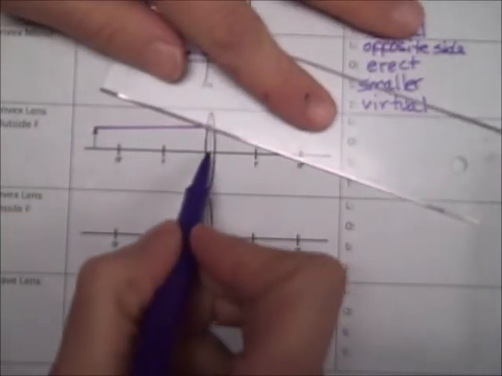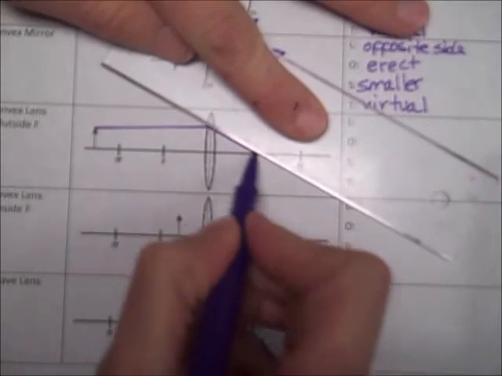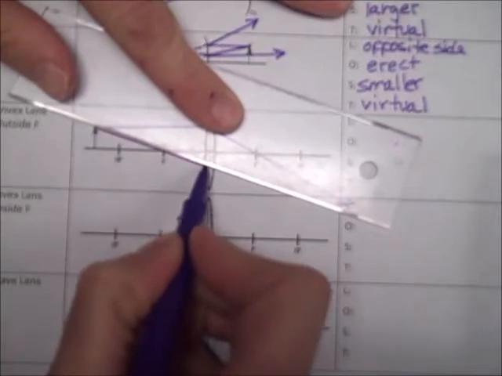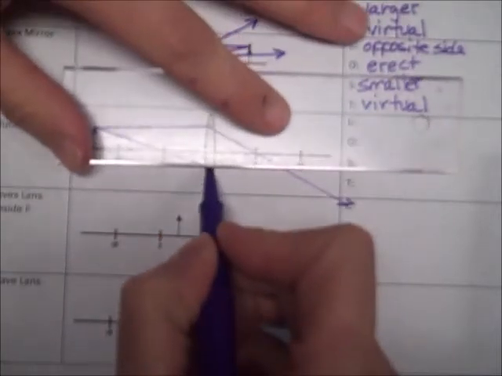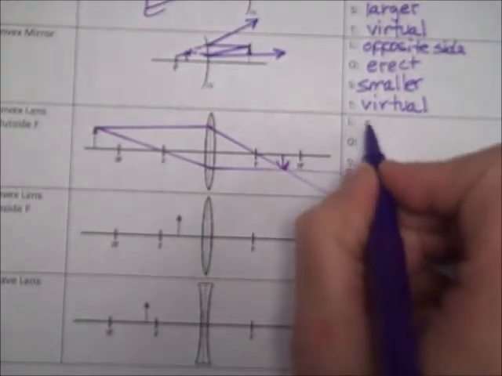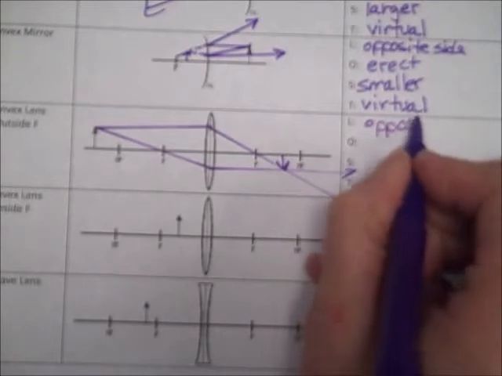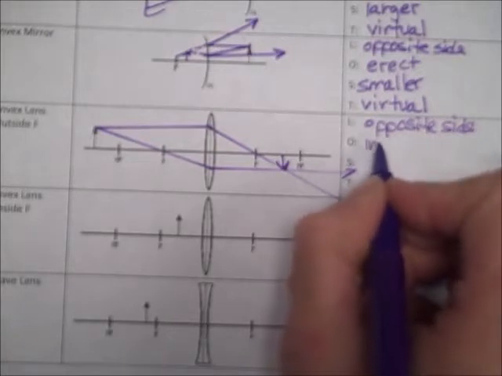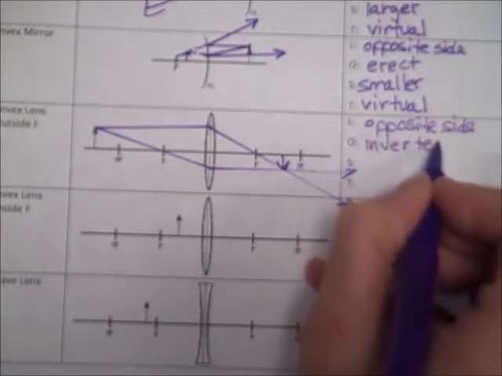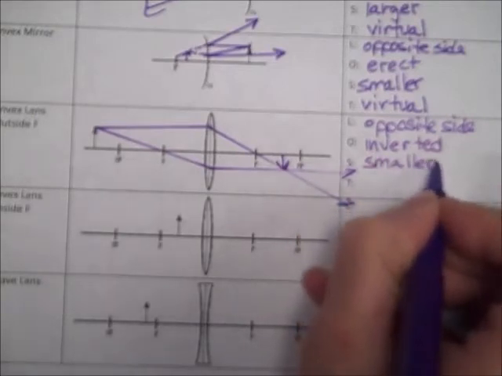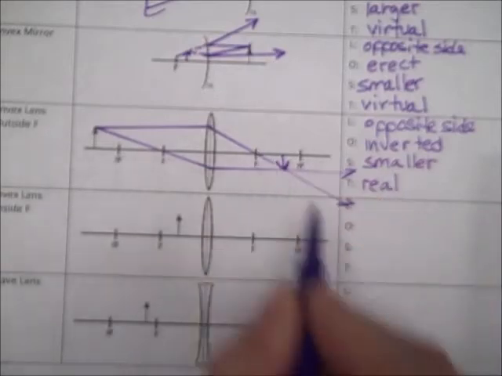For a convex lens, start in parallel, then the light is refracted through the focal point. Then you go through the focal point, and it's refracted out parallel. And where they cross, that's where your image would be. And this image's location would be on the opposite side. It is inverted, smaller, and this would be a real image because those light rays actually cross there.